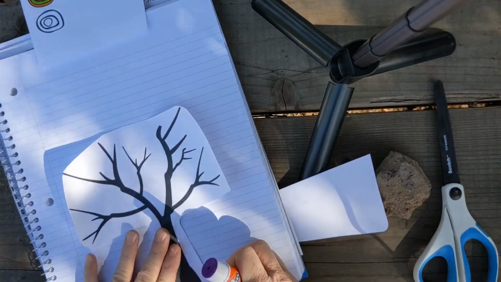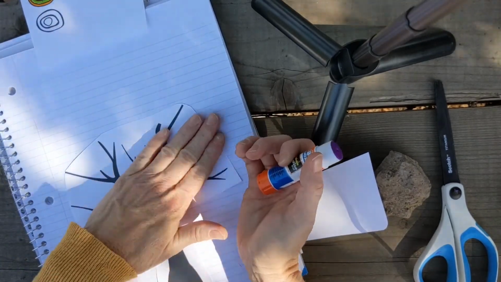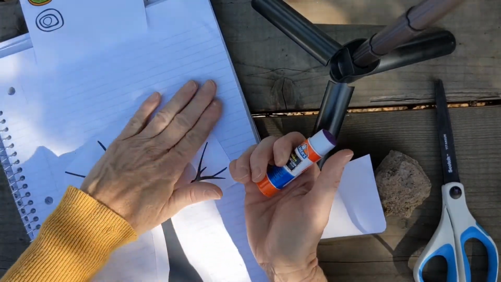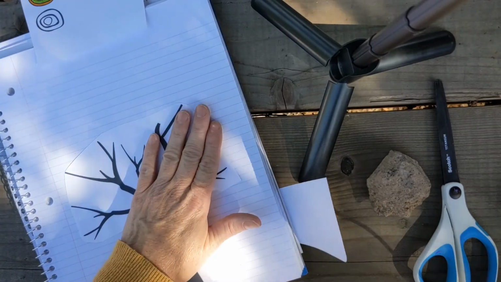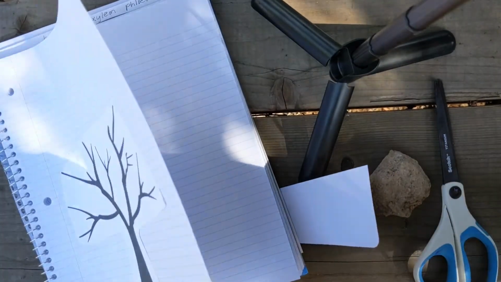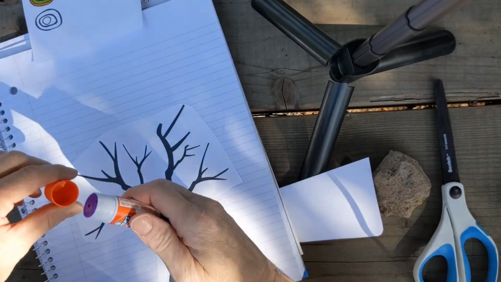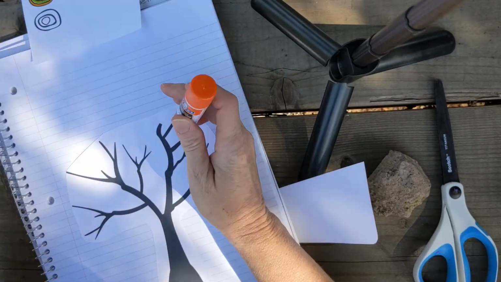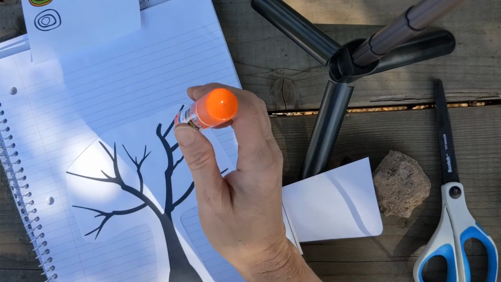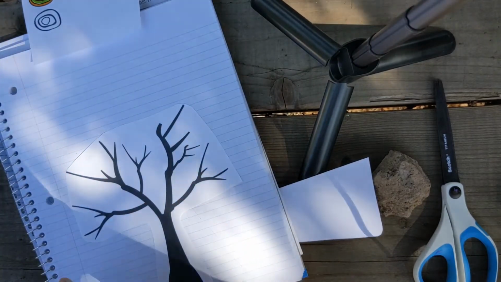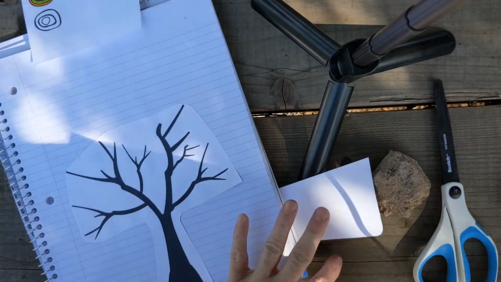So I'm going to try and get my tree kind of close to the bottom edge of the paper because I want lots of room up top to glue my circles. So I've glued that on. Let me find my lid for my glue. There we go. Now again, you can use whatever type of glue you want. I personally like glue sticks because they're not very messy.